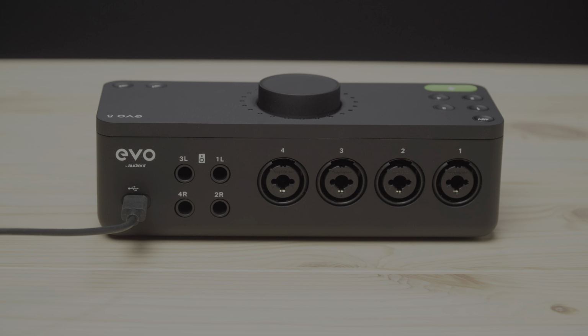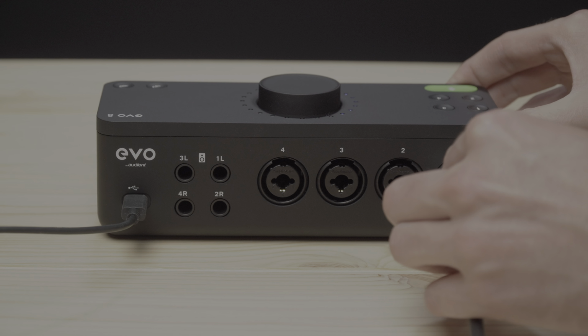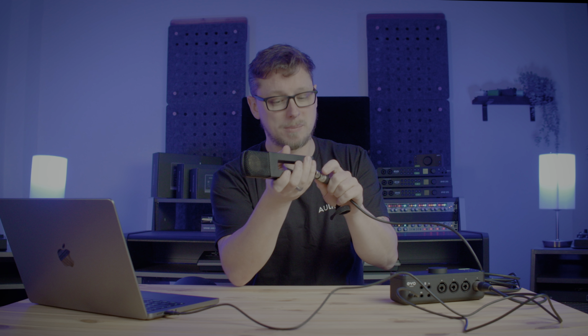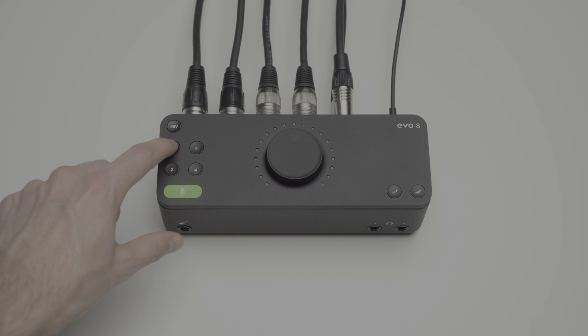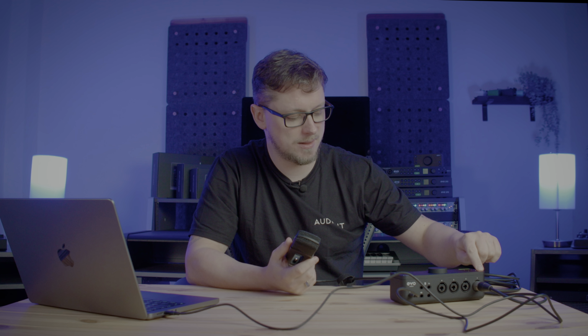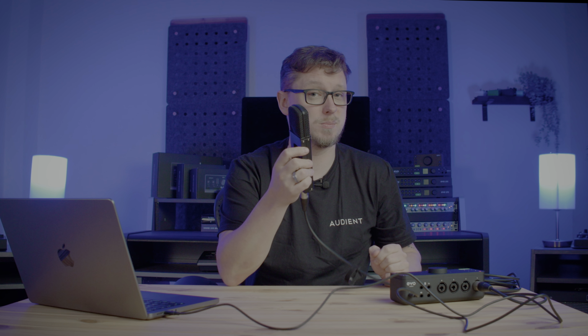From here, I want to plug in my microphone. I want to plug this in to input 1 on the EVO 8, and then plug in my microphone as needed. Now, a microphone like this is a studio condenser microphone. This will need 48 volt phantom power. So in the EVO series, we click on the number for the microphone input we want to use, in this case number 1. Then I can hit the 48 volt button, and that will now provide power to this microphone.